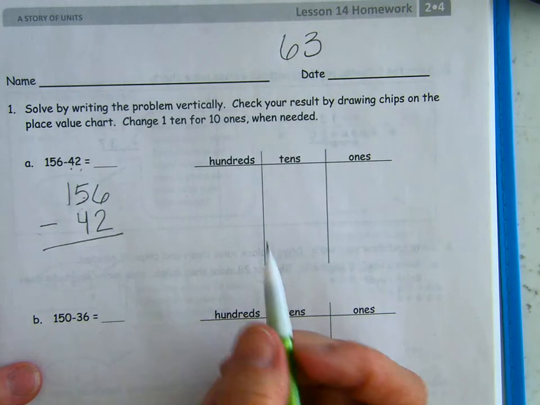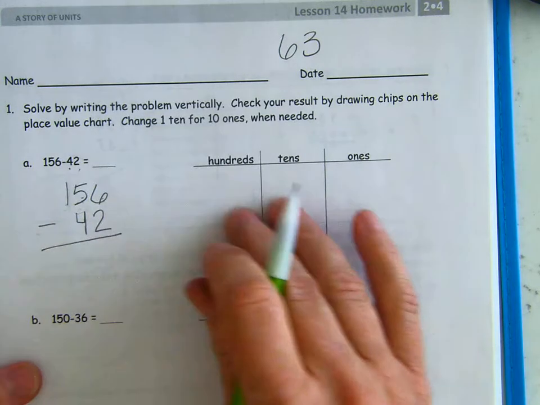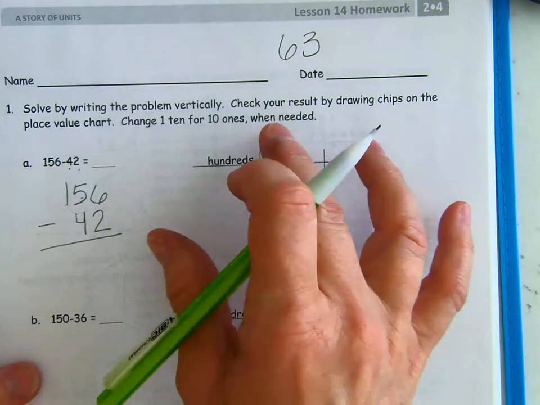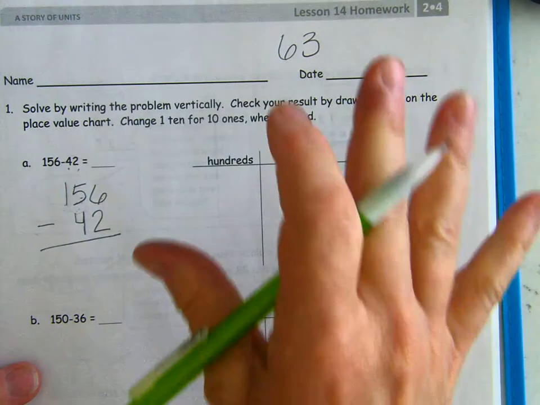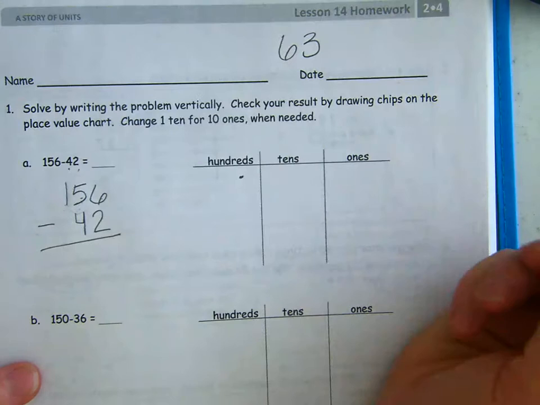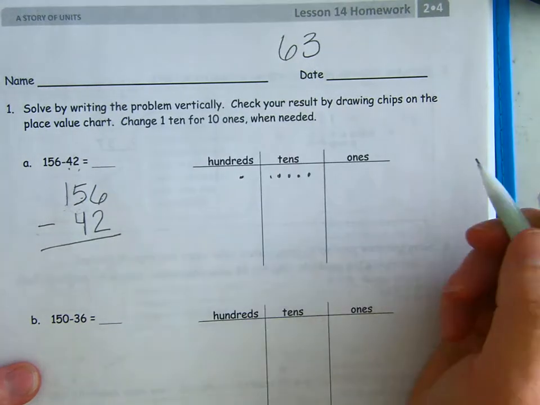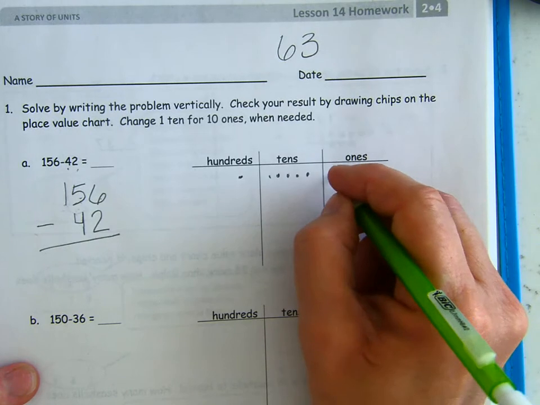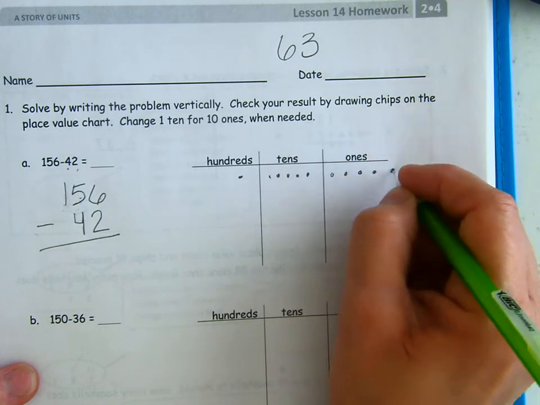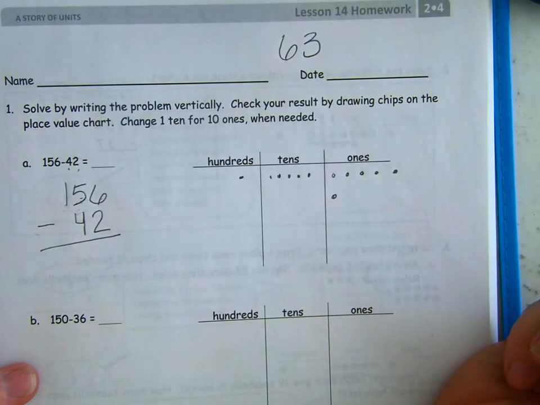All right. I start by representing the whole number. And then I don't represent 42 because I'm taking 42 out of that number. I'm not putting it back in. So I have 100. I have 10, 20, 30, 40, 50, 151, 152, 153, 154, 155, 156.